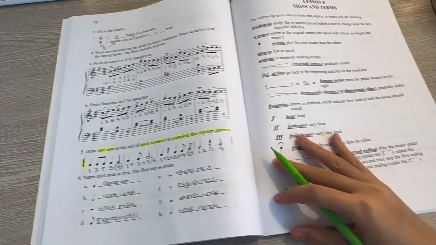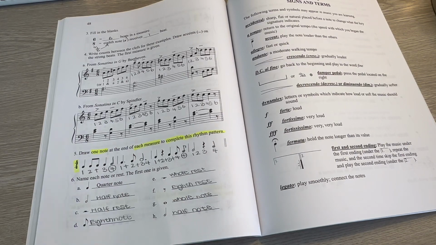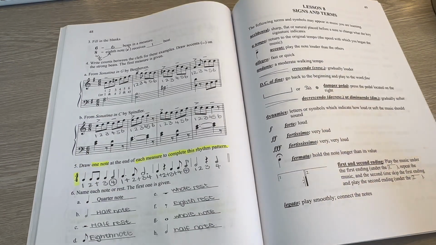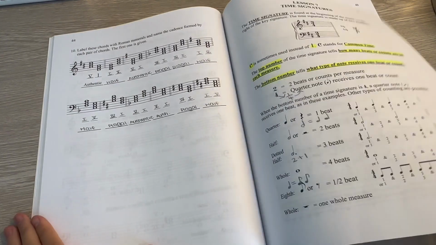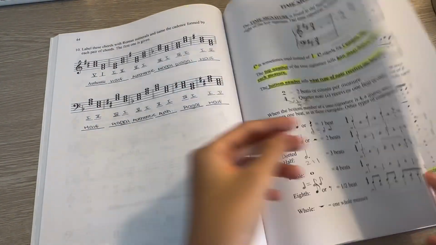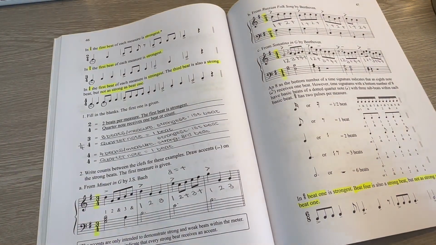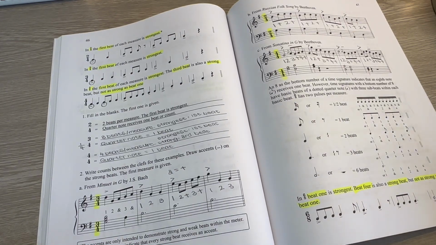So you guys can look through all of that. And yeah, you guys can review all of these things, like this part, and also like this part, and remember where the accents and the tenutos are.